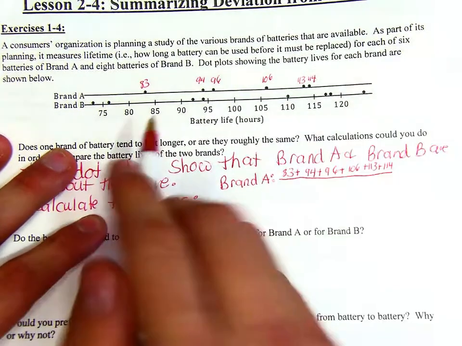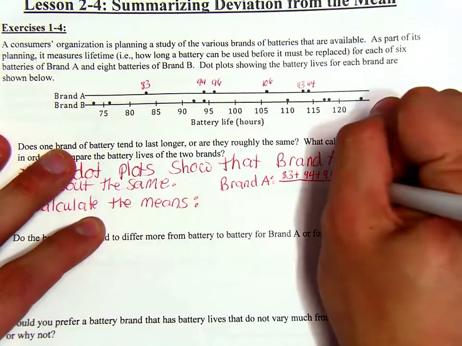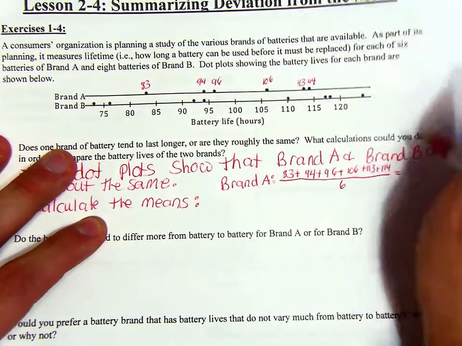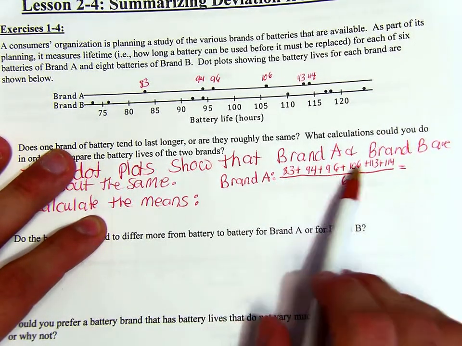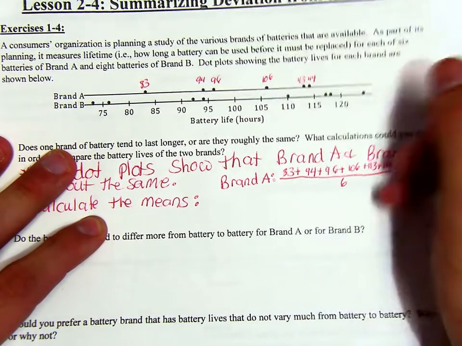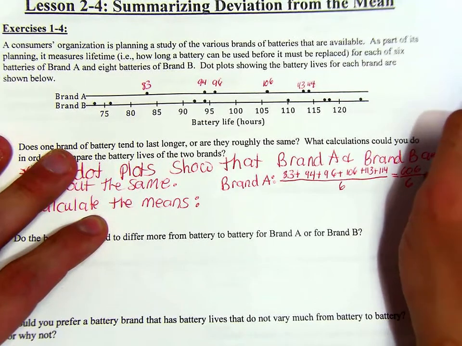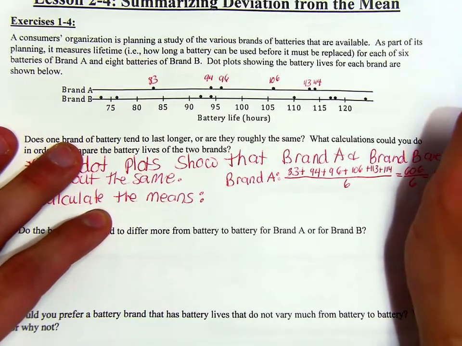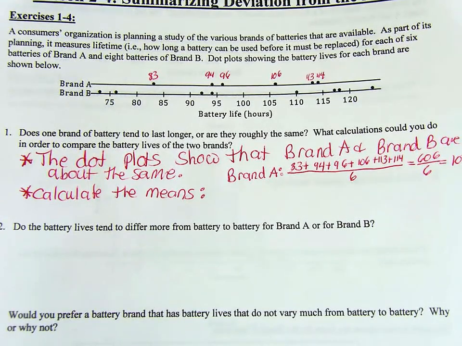We have 1, 2, 3, 4, 5, 6 numbers. If I added those all together, I would add 83 plus 94 plus 96 plus 106 plus 113 plus 114 to get 606 divided by 6, which would be about 101. Okay? Now let's do brand B.